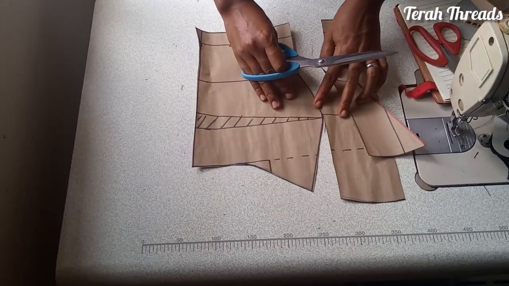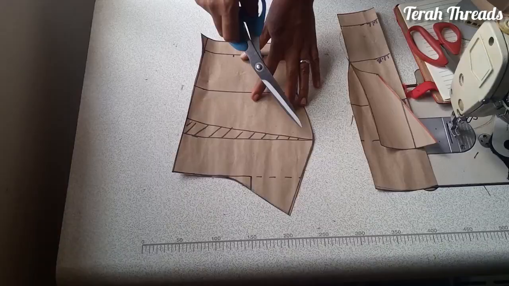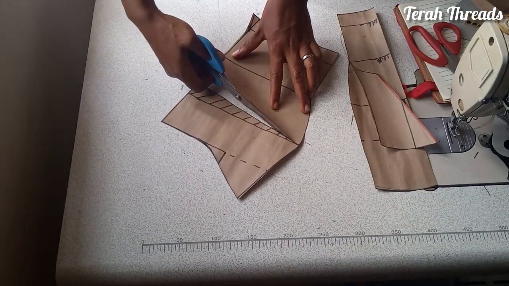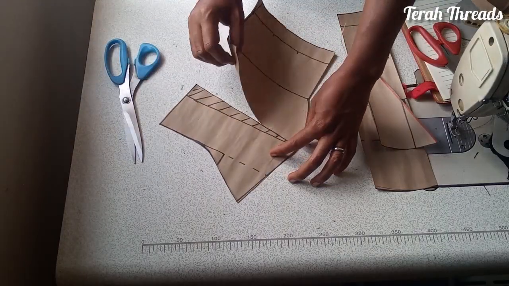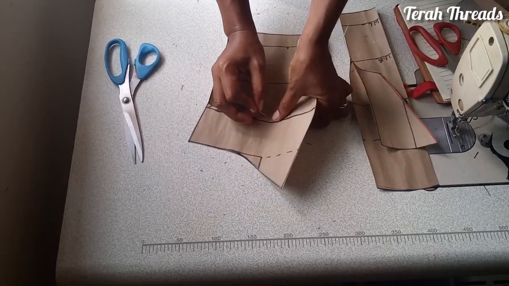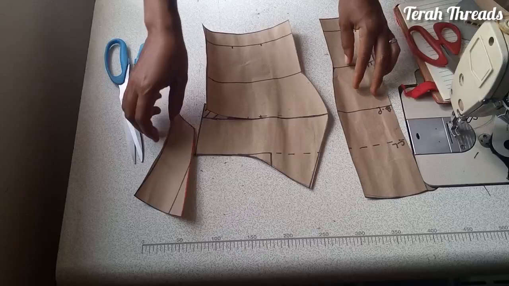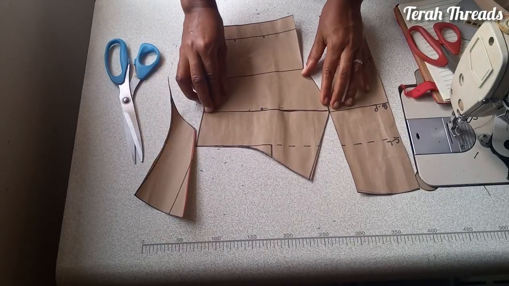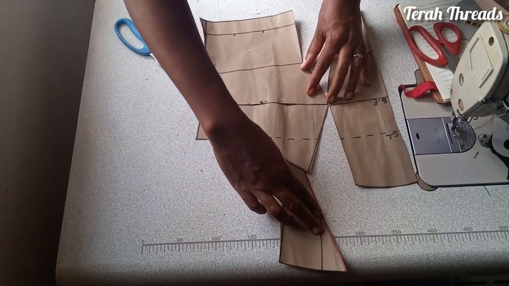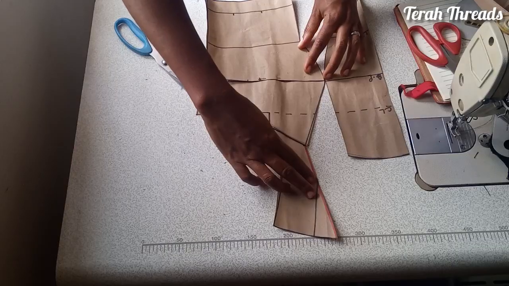Okay, so this is it. In order for our cup to come out well, to be cupped well, that's why we are using the side dart, the side bust dart. So you cut it almost to the edge, then you cover it up like this and use something to secure it. You can use a masking tape or pin. So this is it. By the time you cut out your fabric, put the interfacing or your wording, everything will come out well. Iron properly. So this is how it's going to be.